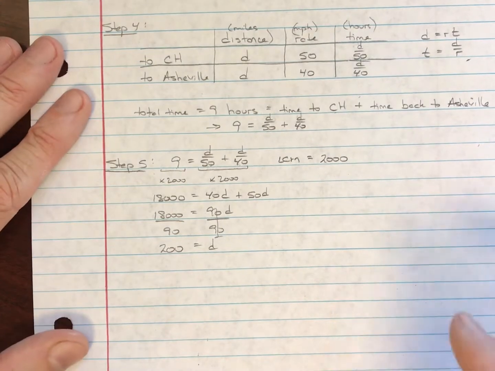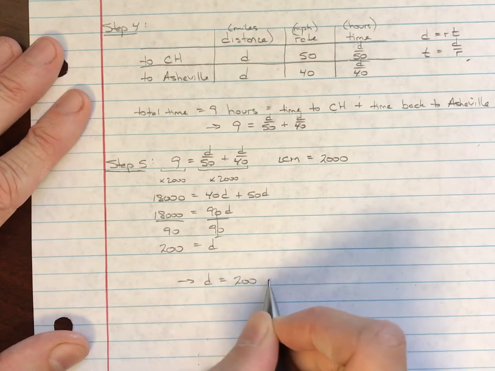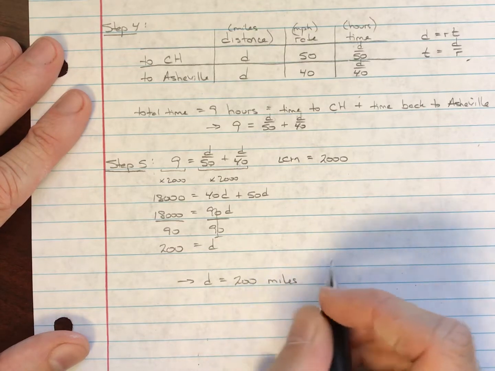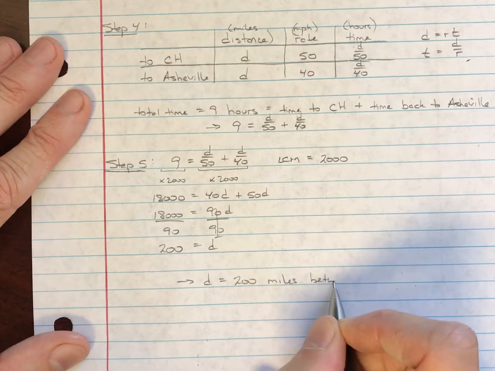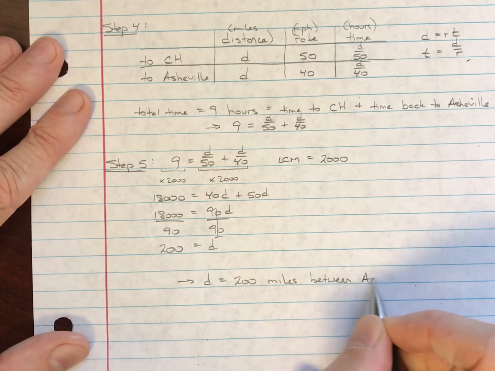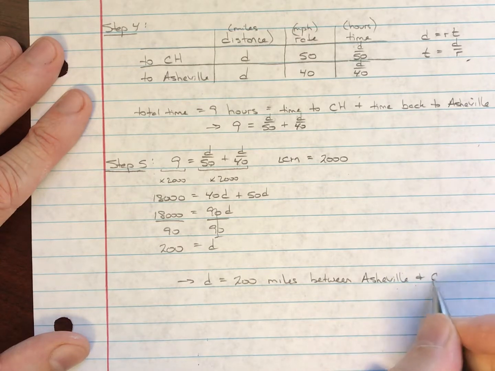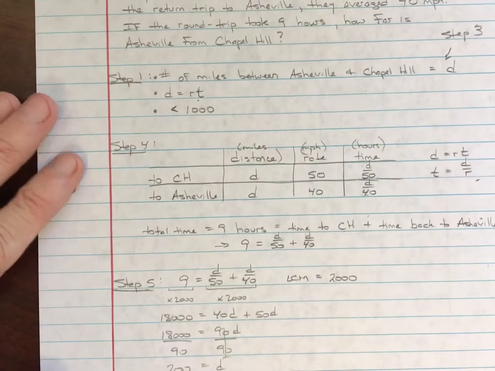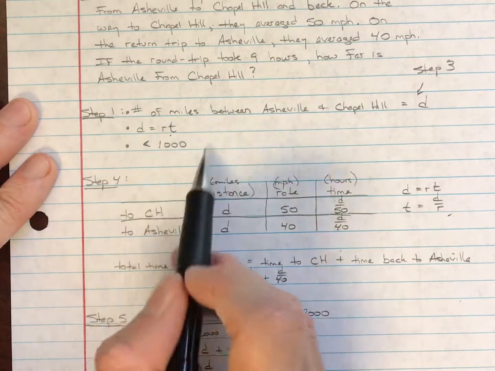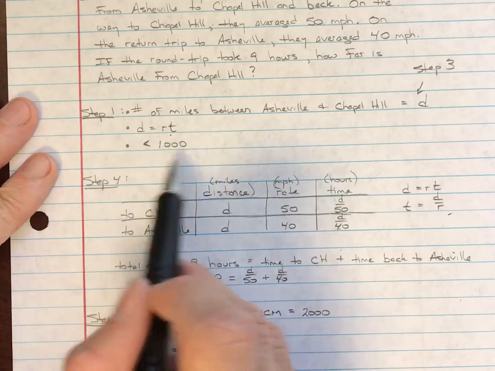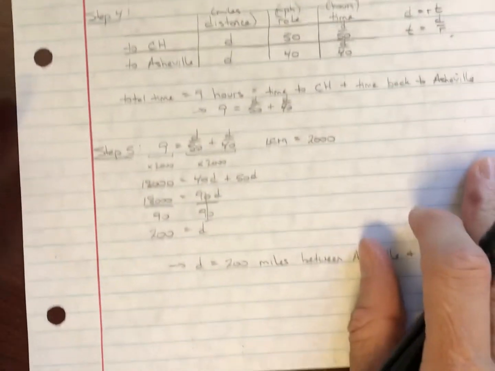So that tells me we have 200 miles between Asheville and Chapel Hill. You'll notice I did kind of a quick estimate earlier, and I went pretty high with thousands, but I'm certainly less than 1,000 miles between those two.